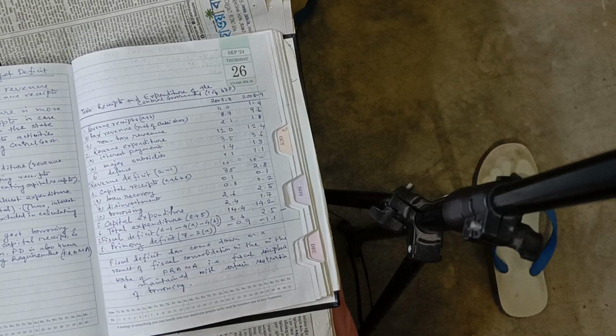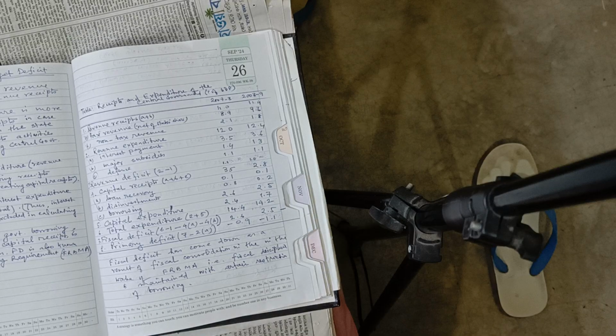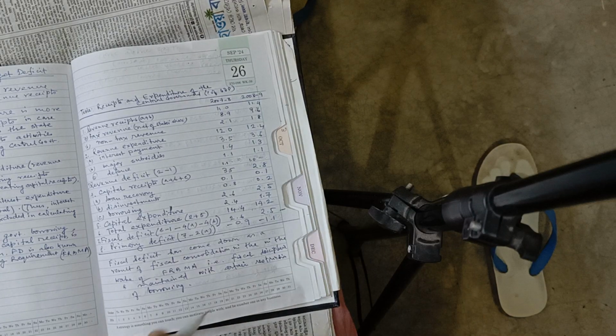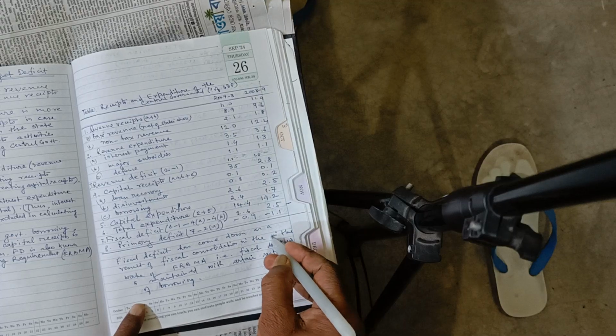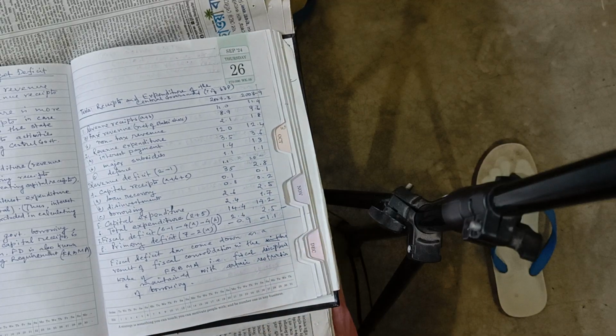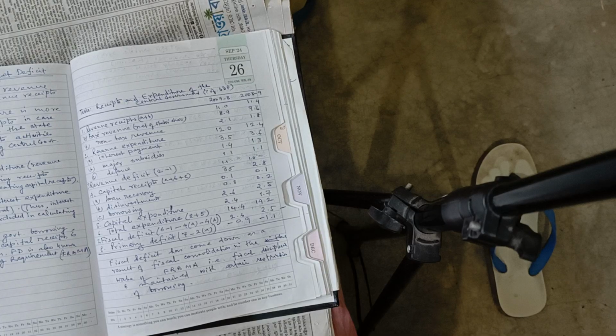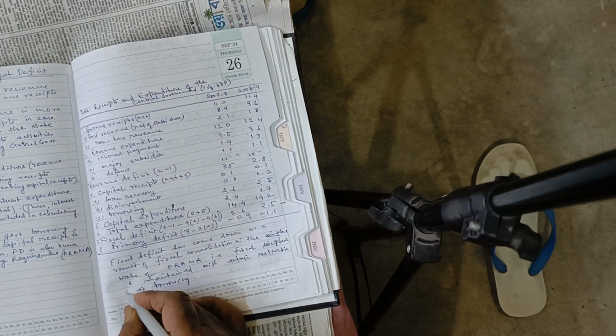Fiscal deficit has come down as a result of fiscal consolidation in the wake of FRBMA, that is, fiscal discipline is maintained with certain restrictions on borrowing.